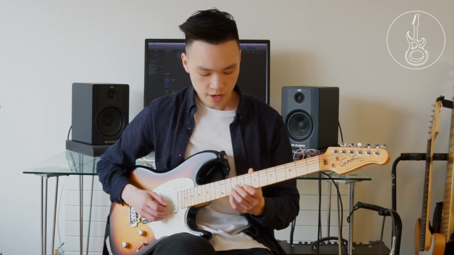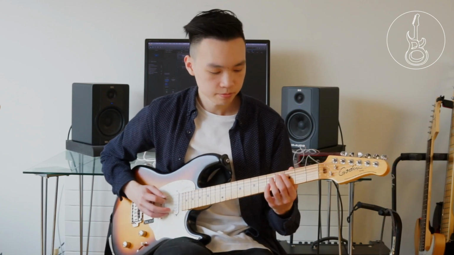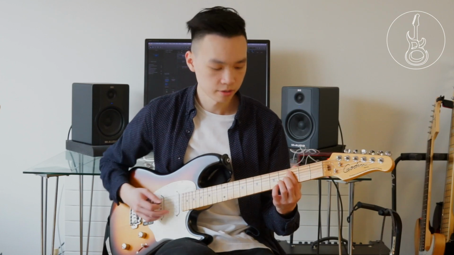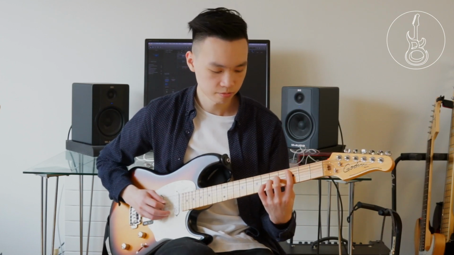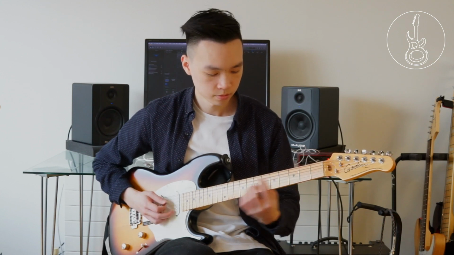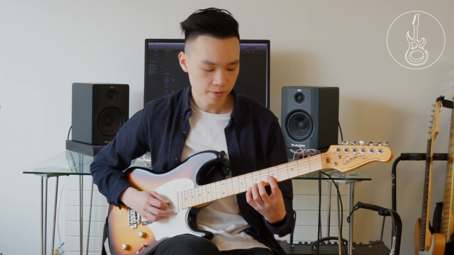Okay, and you can do the same for when you're on the 5th string. Let's take C over here, skip a string and up 2 frets. When you're on the C over here, because the 2nd string is involved, you'd have to skip a string and go 3 frets higher.